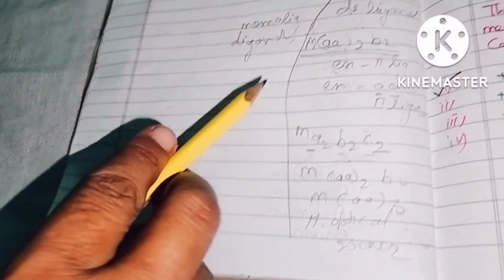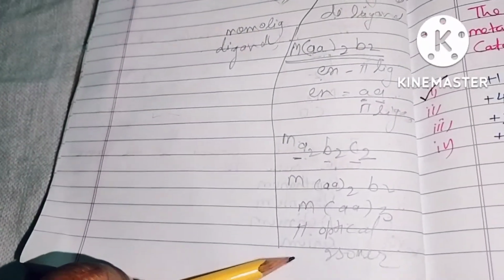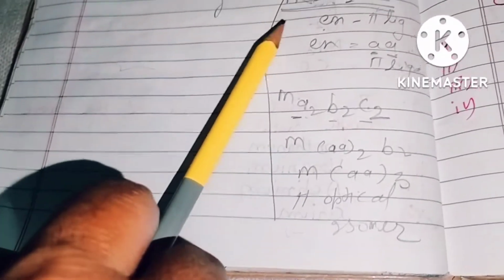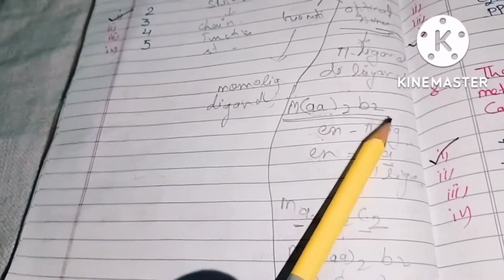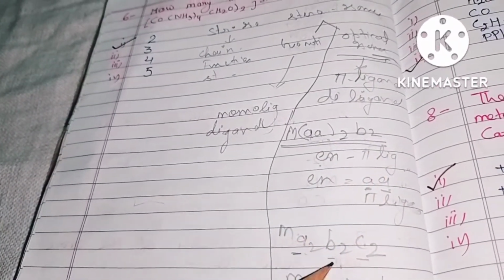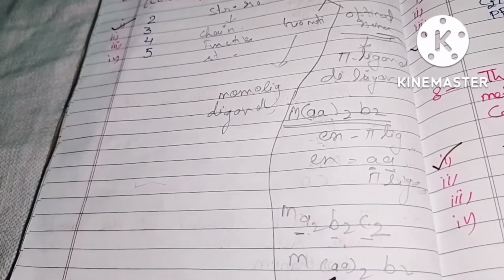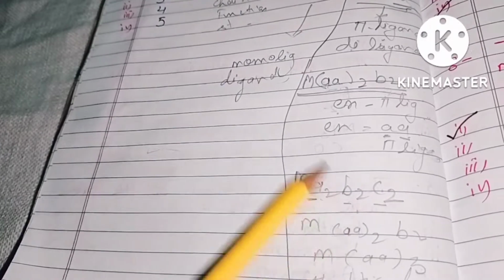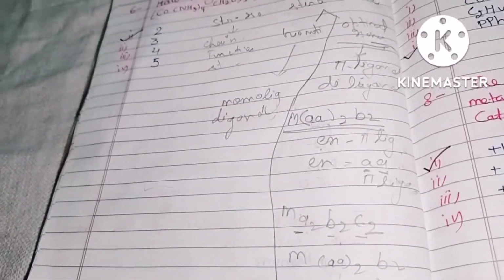Mostly 4 and 5 types of complex compounds form optical isomers, like M A equal twice B2, M2 B2 C2, M A equal twice B2, M A equal thrice. These are 4-5 types of ligand which show optical isomerism.